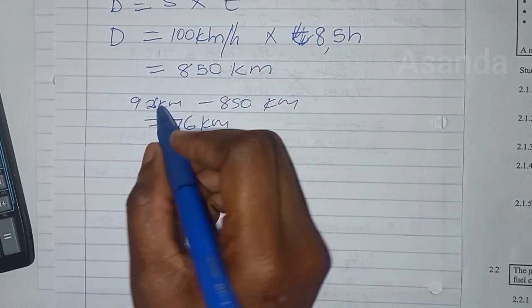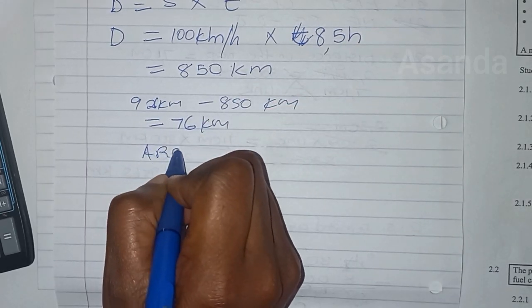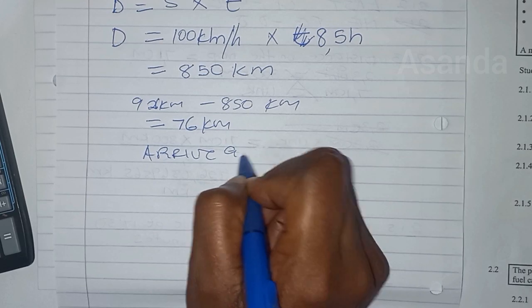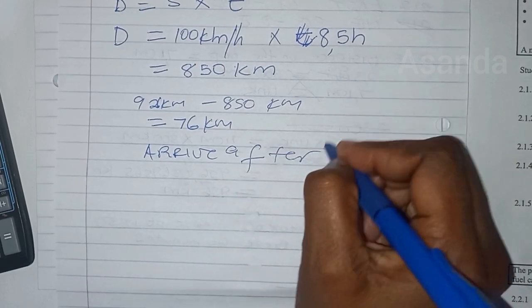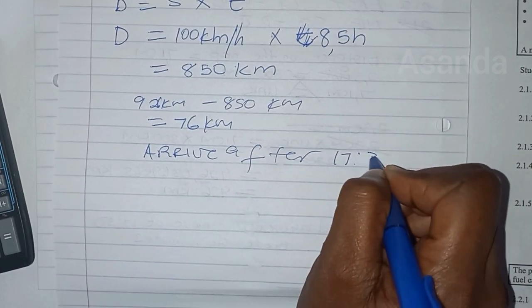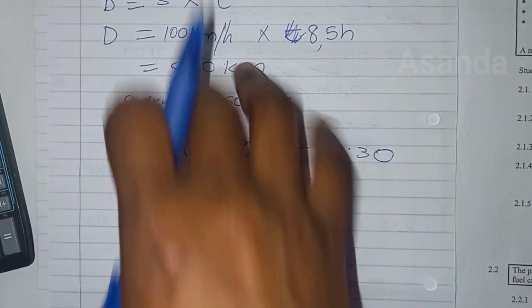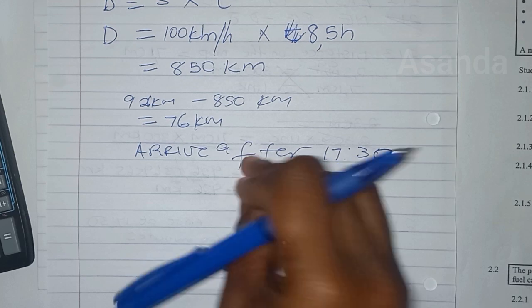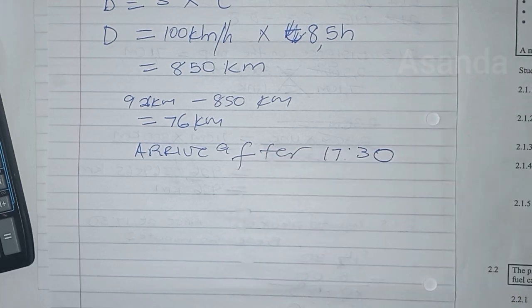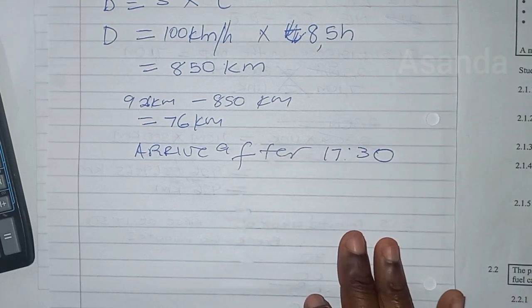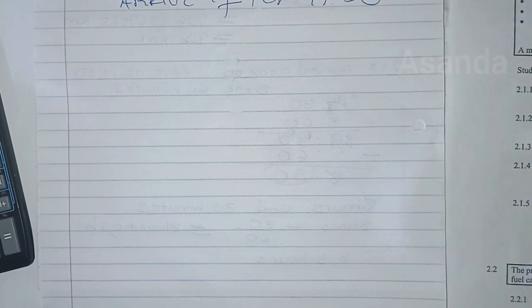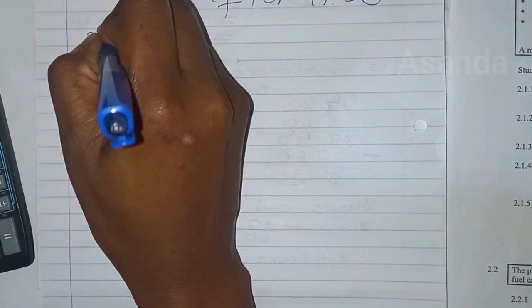So they will arrive late. They will arrive after 17:30 because they'll still take longer. Now this is when you prove distance. You find the distance that this time that we are given is going to do.